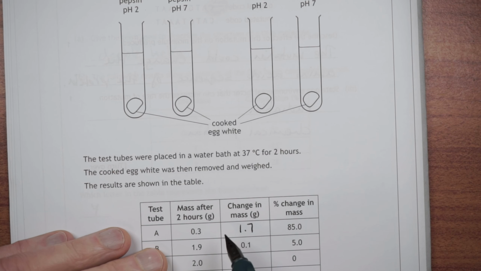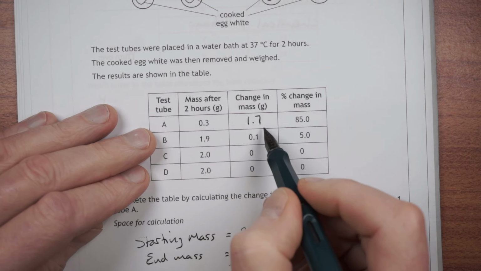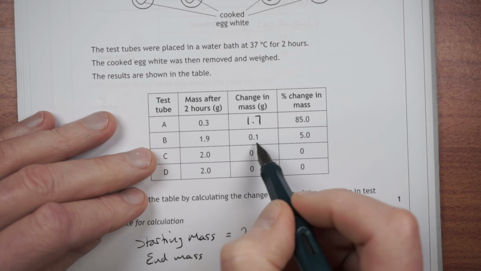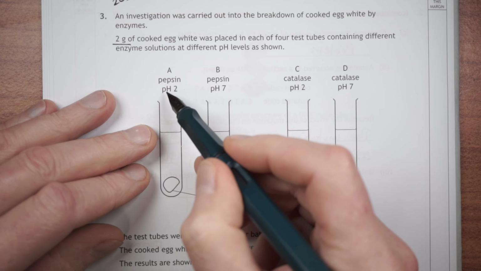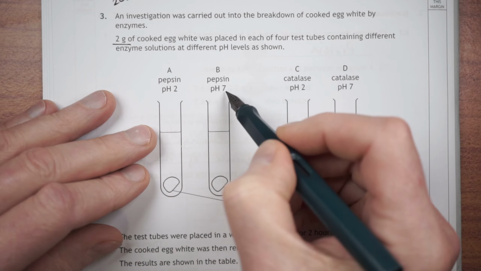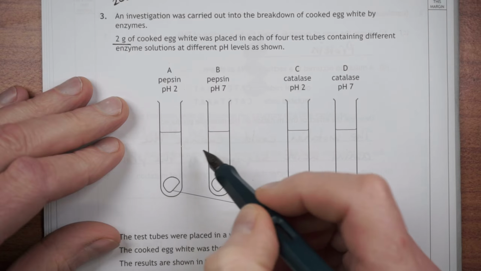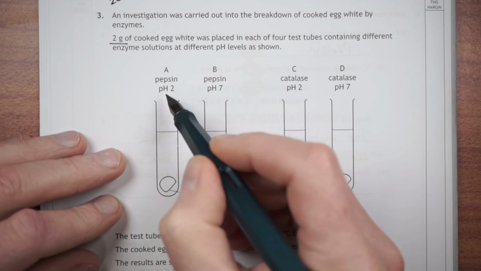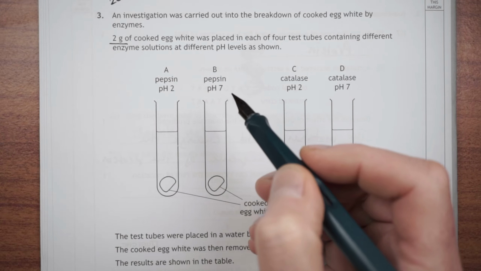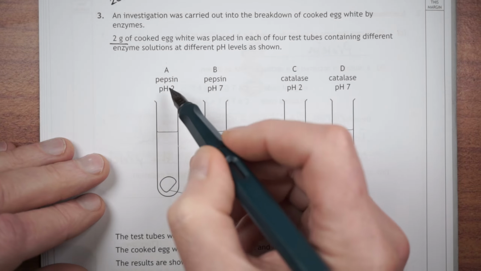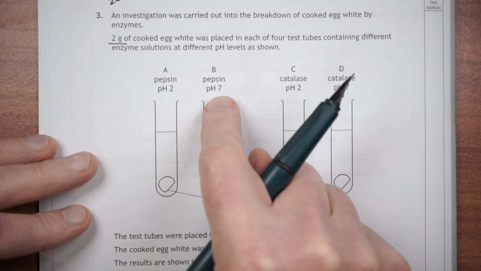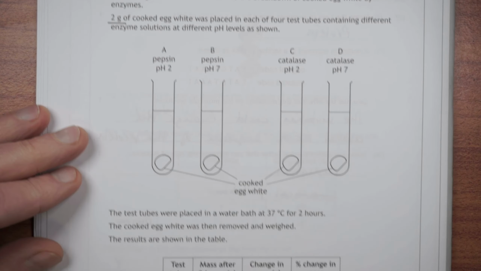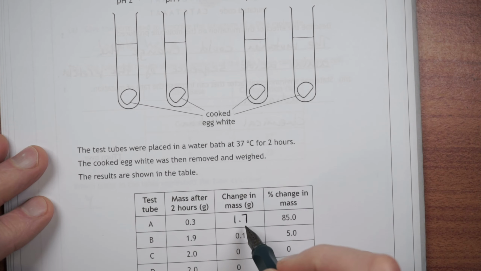We looked at these. So in test tube A, we got a change in mass of 1.7. In test tube B, we got a change in mass of 0.1. All right, let's look at the difference. The difference between these 2 test tubes is that here we had pepsin at pH 2, and here we had pepsin at pH 7. So the only difference between these 2 tubes, the same amount of egg white in both, is the pH. All right? So we can say that pepsin is at least most active between these 2 pHs. It's much more active at pH 2 than it is at pH 7, right? It's definitely an enzyme that breaks down egg white because it did it.